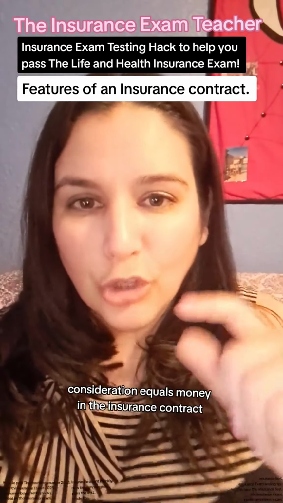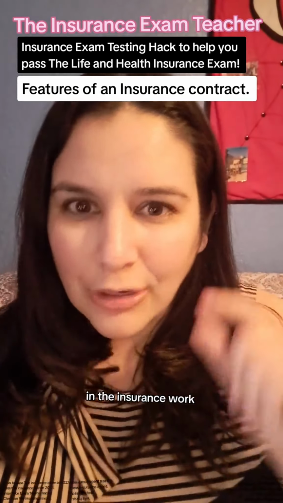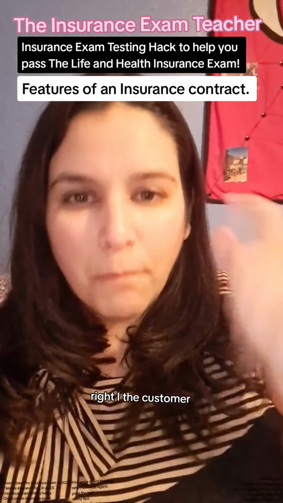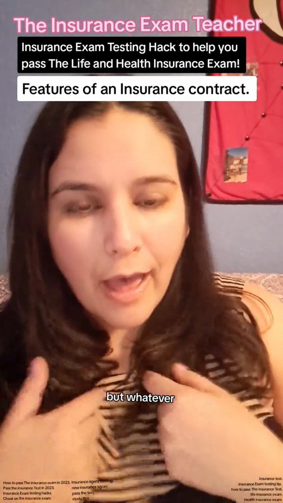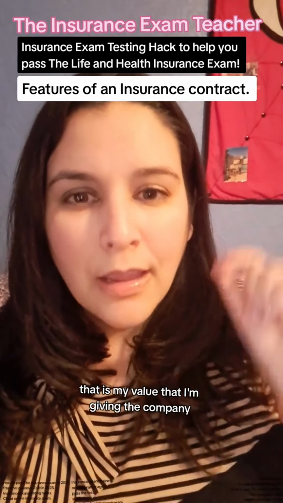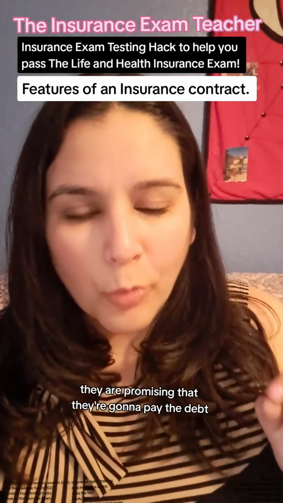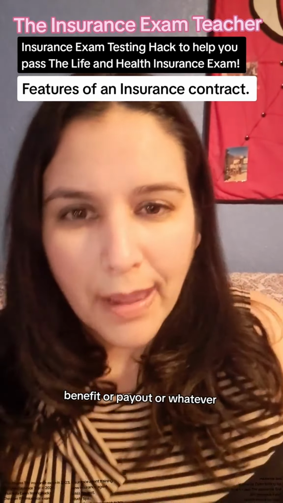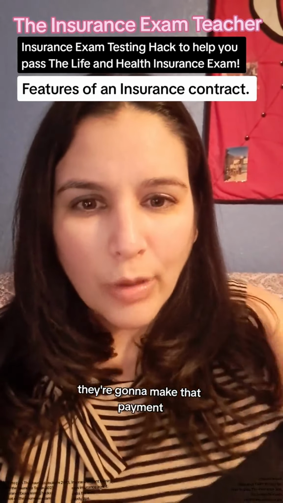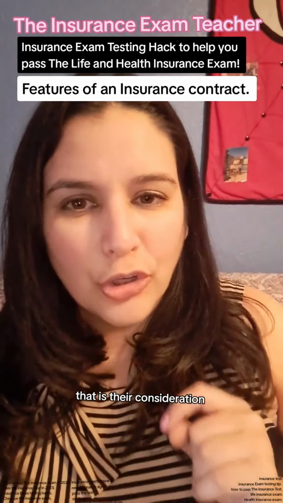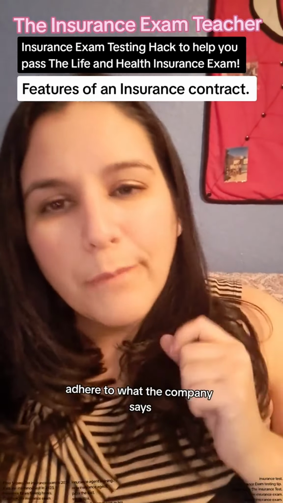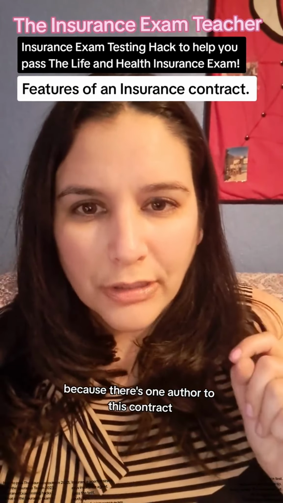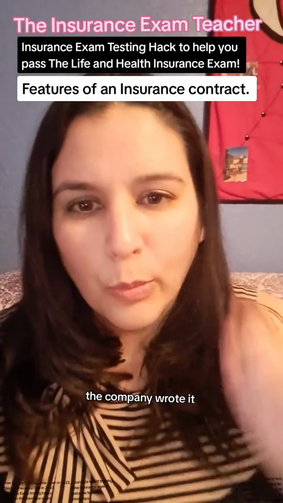This is another tip. Consideration equals money in the insurance world, right? I, the customer, pay my consideration each month, pay my money, or if it's bi-monthly, quarterly, however you decide to pay your contract. But whatever, I pay my consideration. That is my value that I'm giving the company. They are promising that they're going to pay the death benefit or a payout or whatever. They're going to make that payment when it's their turn to make the payment. That is their consideration. That is the contract of adhesion. I, the client, adhere to what the company says, because there's one author to this contract. The company made the contract, the company wrote it.